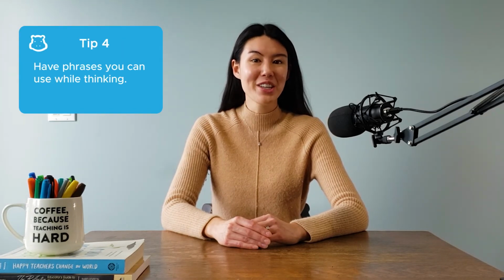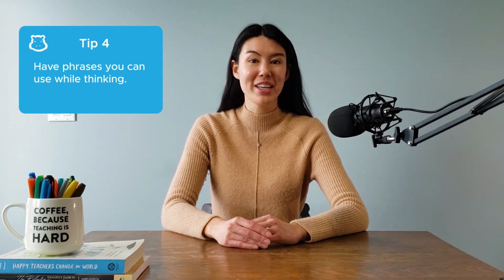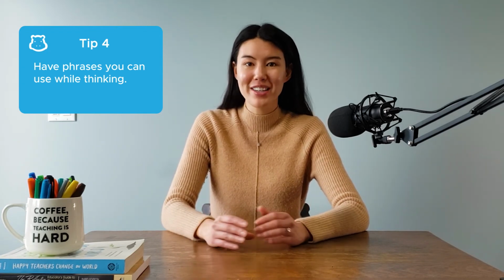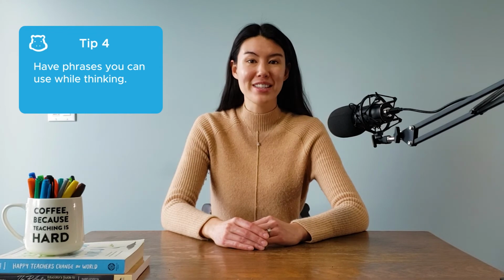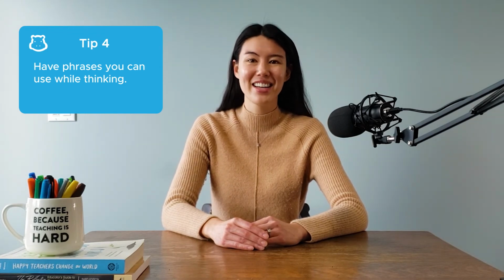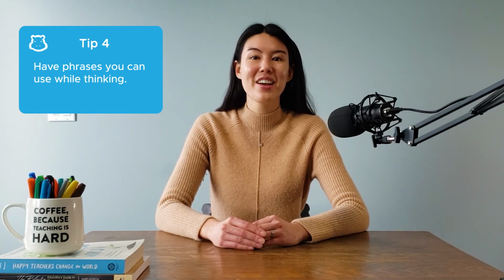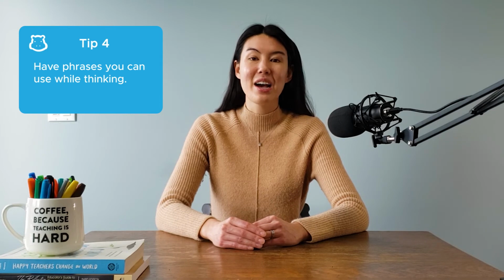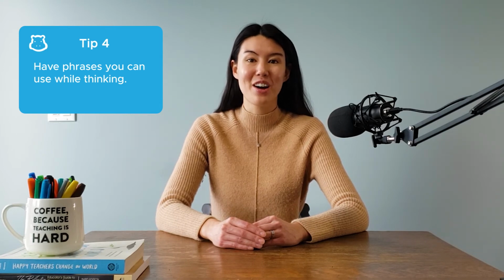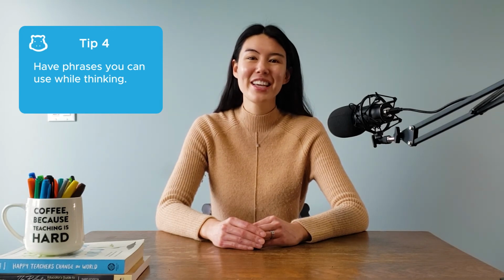Tip 4. Have phrases you can use while thinking. If the examiner cues you to begin talking, but you're not ready to start, there are a few phrases you can use to buy yourself extra time to collect your thoughts. Remember, all of the questions in the second section want you to tell a story about an experience related to the topic. With that in mind, here are a few example phrases you can always include to keep the story rolling.